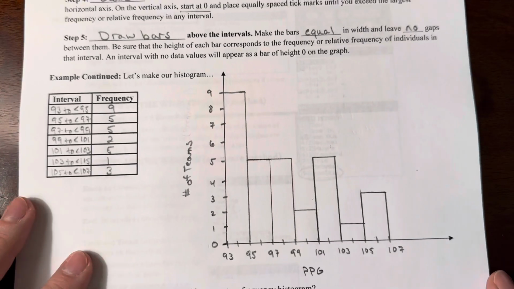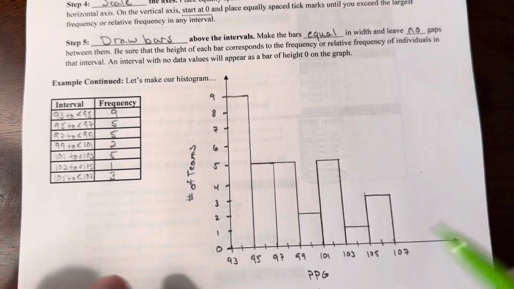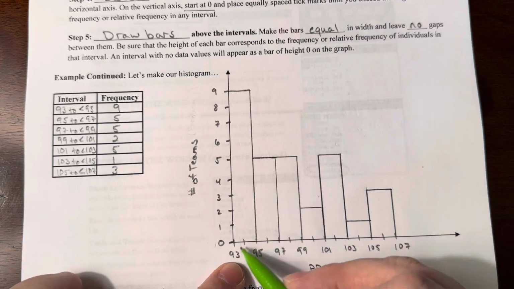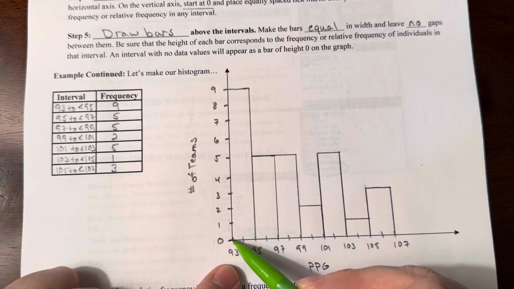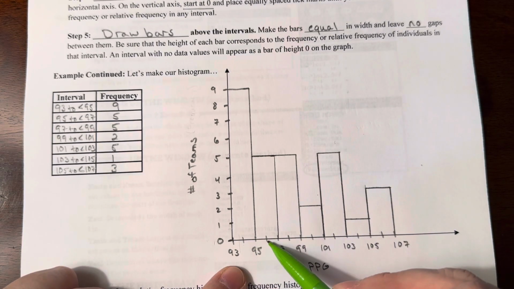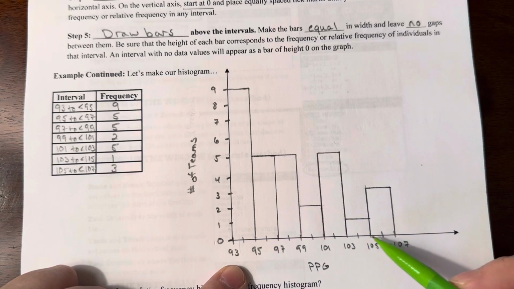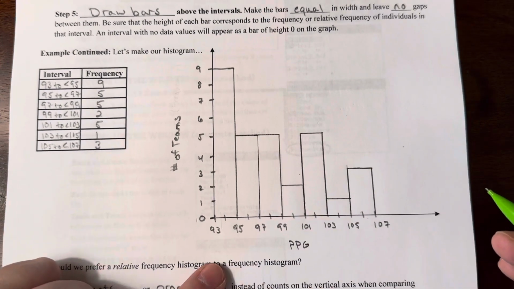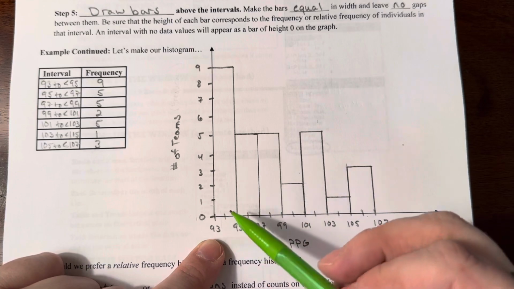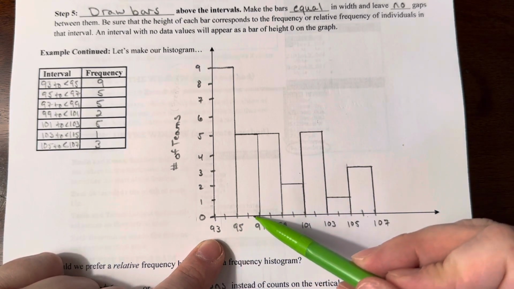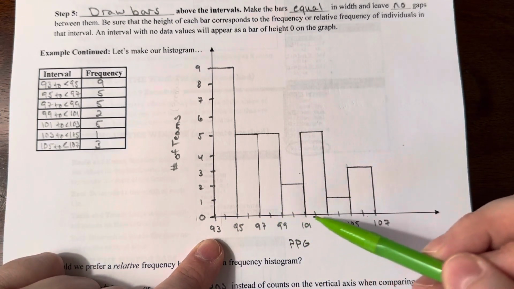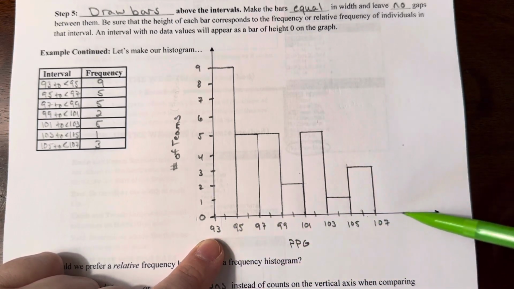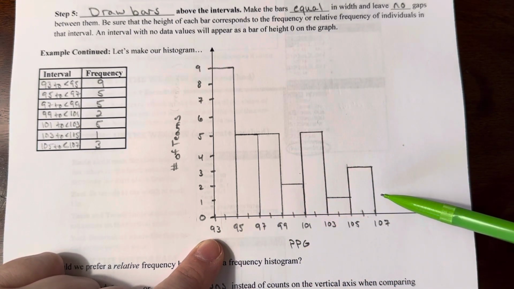Now, you already have the axes in your notes. What I did was equally space out my tick marks. I don't actually need these tick marks in the middle. I just did that to be able to make this as equally spaced as possible. And notice that from 93 to 95, 95, 97, 97, 99, and so on, it's equally spaced so that my bars are equal width.